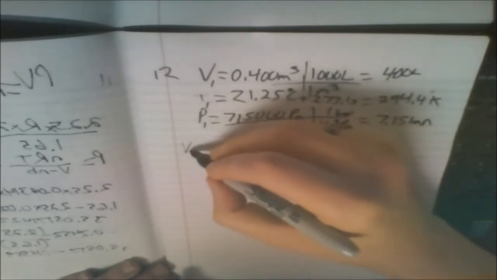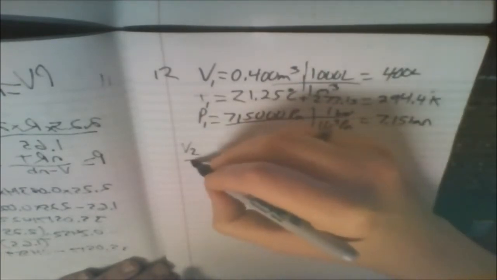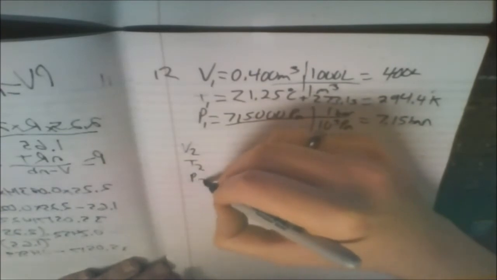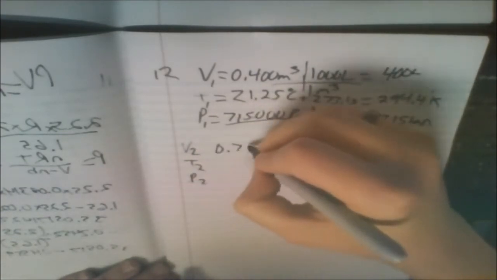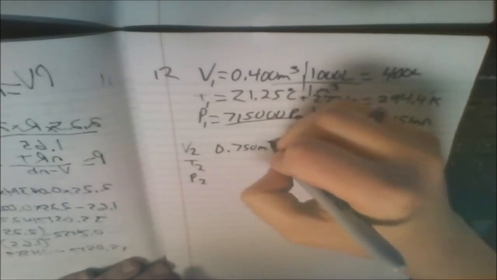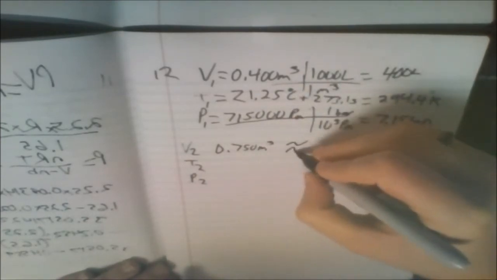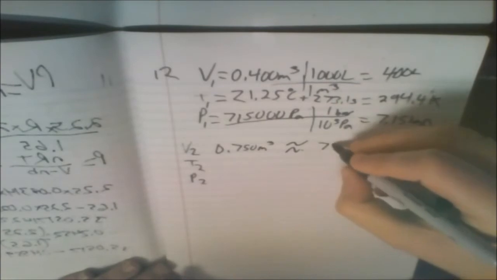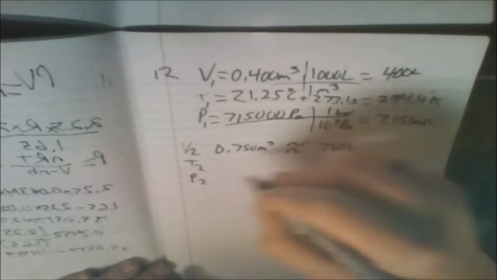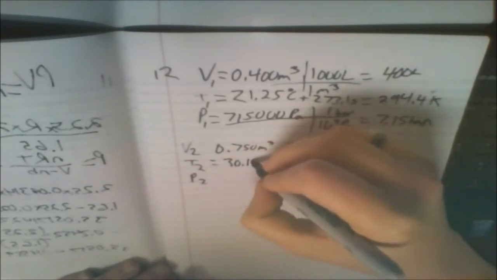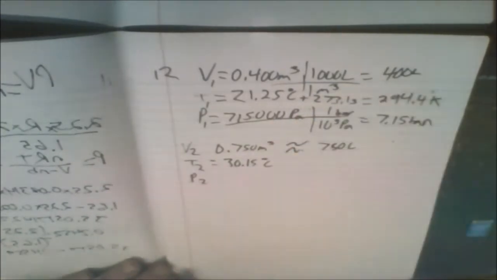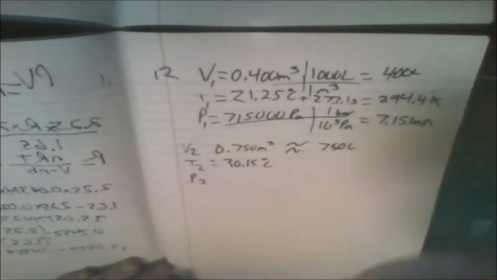Now for V2, T2, and P2, same general process. It's 0.750 meters cubed, so that's 750 liters. Temperature is 30.15 C plus 273.15.